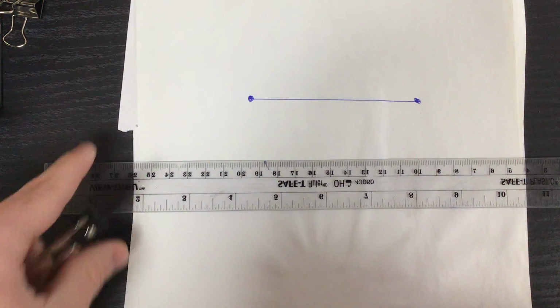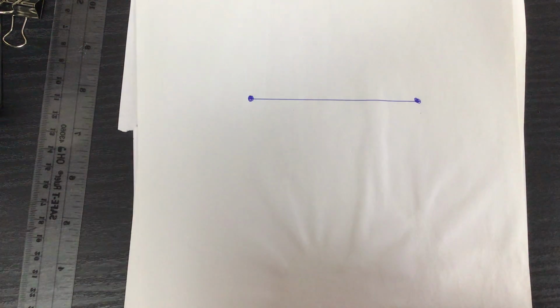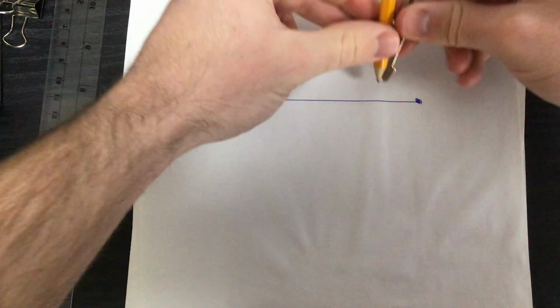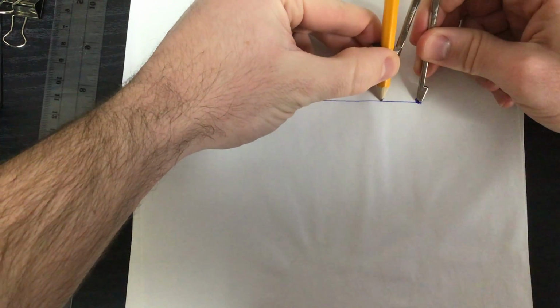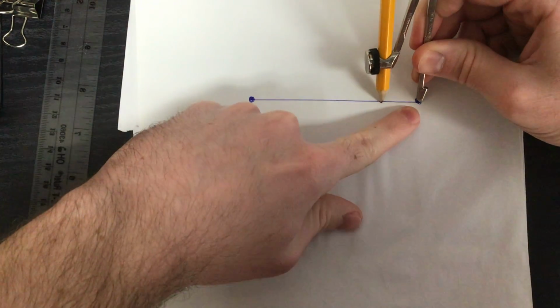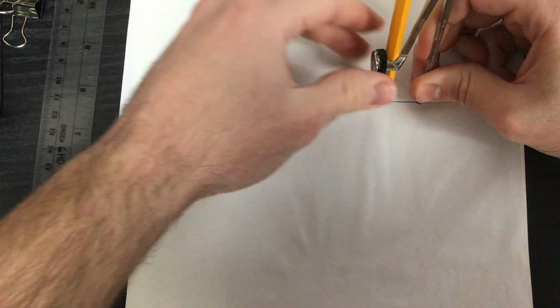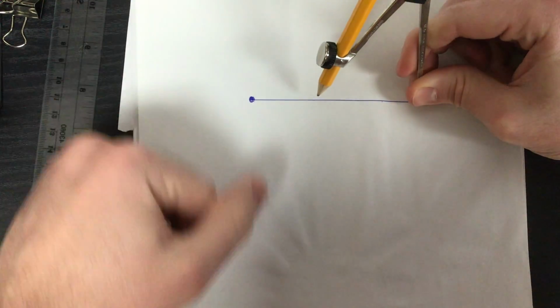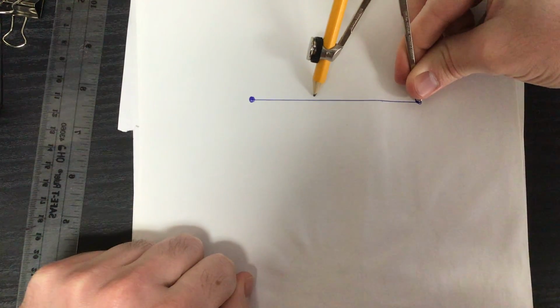And the way that we're going to do this with our compass and straight edge, take our compass, make sure the pencil is secure in the pencil holder, just to make sure everything is set up correctly. Alright. Take your compass and put your middle point down on one of the endpoints. You're going to open it up a little bit more than half the width of that segment.